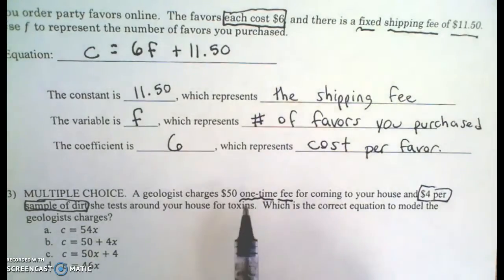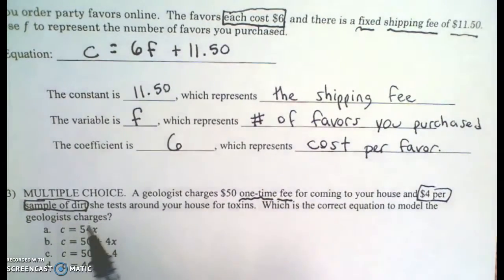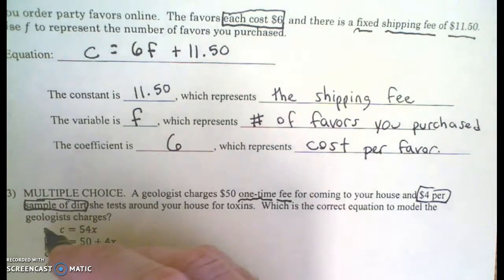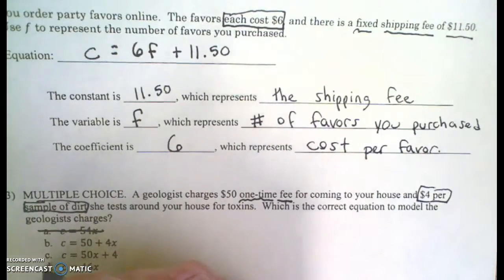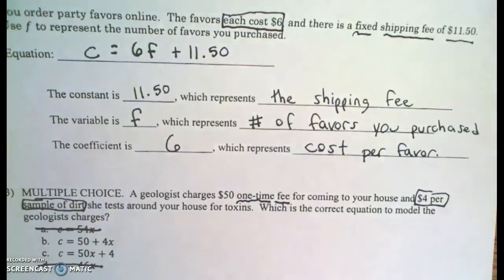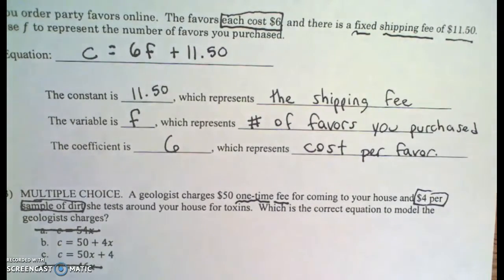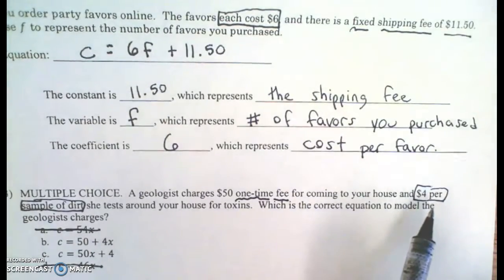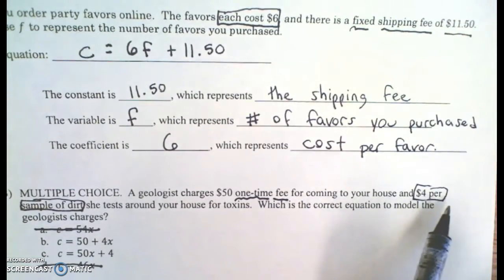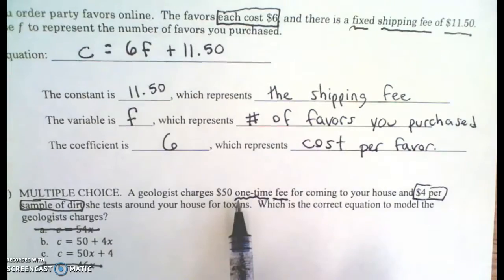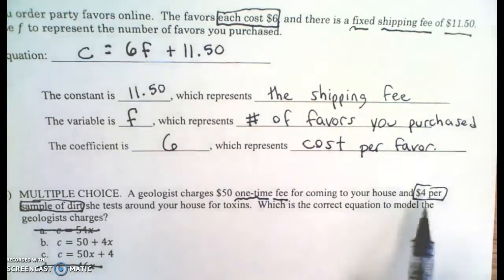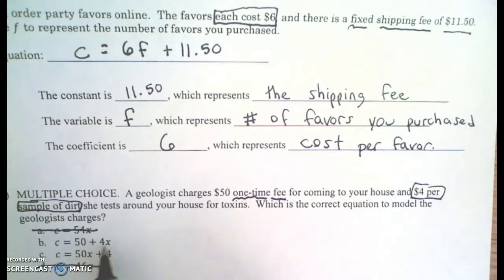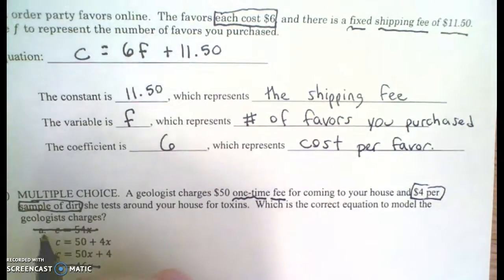So we know there's a one-time fee, and we're adding $4. So I know I can do some elimination here. This has no adding in it, and this has no adding in it. So now you have to ask yourself, are we multiplying the number of samples of dirt by 4, or are we multiplying it by 50? And if you look at the wording, it says it's $4 per sample of dirt. So that means that the 4 should be your coefficient of your variable. So that should be B.